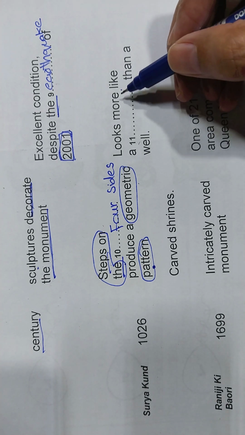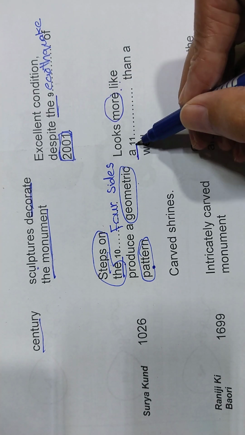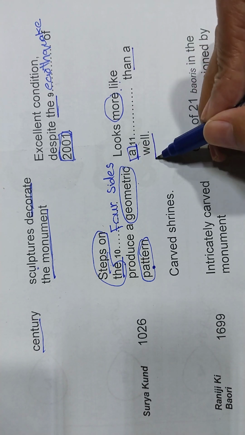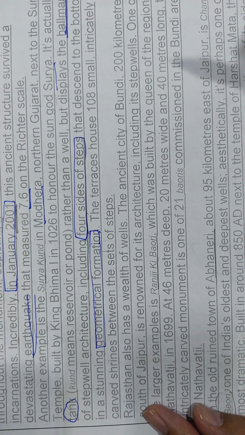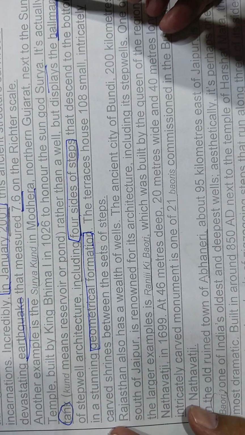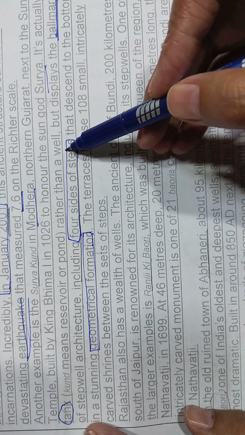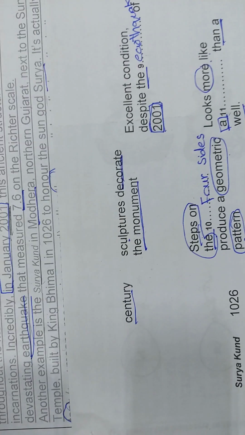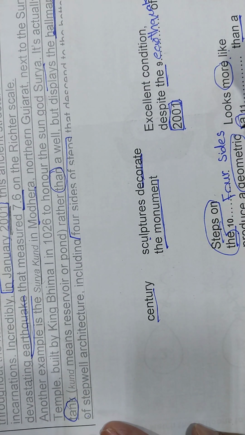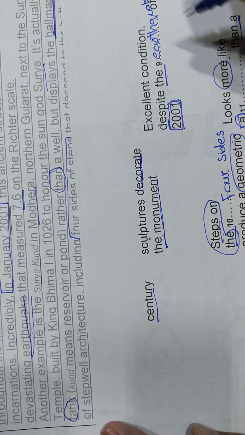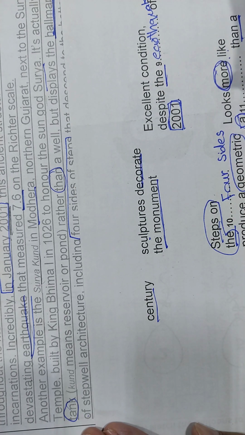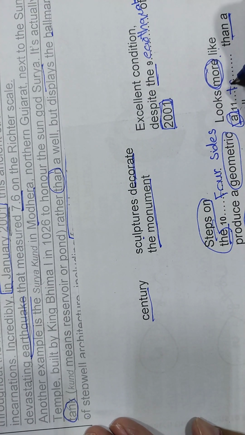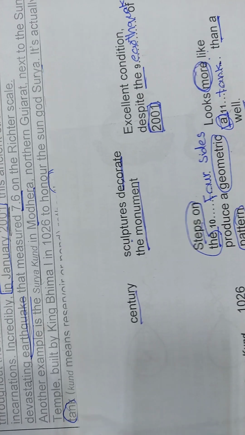Next, let's move towards our next question. It looks more like a dash than a well. So where is the answer for this? When I was finding the answer, I was looking here and found it: it's actually a tank rather than a well. The comparison is here. So what will be the answer for our next question? Tank.